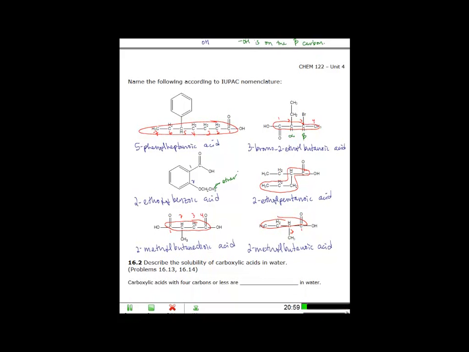The next structure, a lot of students think that the longest continuous chain of carbons there is 4, but it's actually 5. So it's 2-ethylpentanoic acid, and the ethyl is coming off which carbon? The alpha, beta, or gamma? It's the alpha carbon. The next structure is a dioic acid, and it's named 2-methylbutanedioic acid.